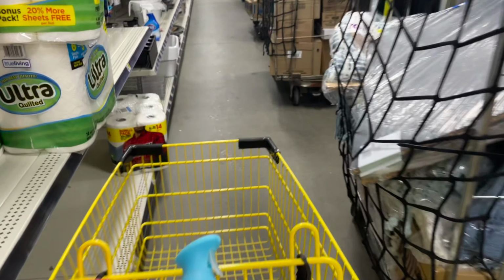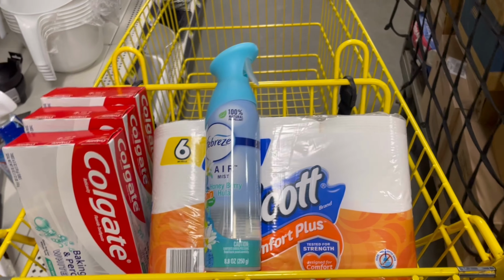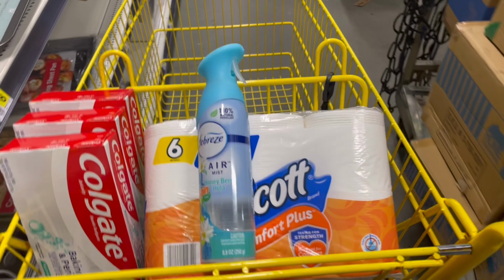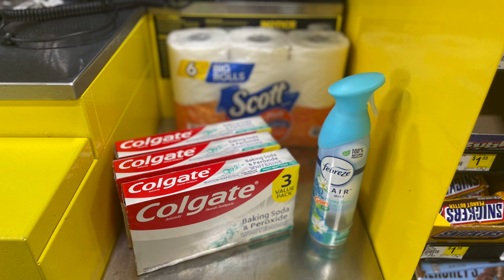So now I'm feeling accomplished walking around the store. But I still feel a little defeated because in the system it said there were 26 of those 2.5 ounce toothpaste, and I didn't find them anywhere in the store. So now I'm at the register.